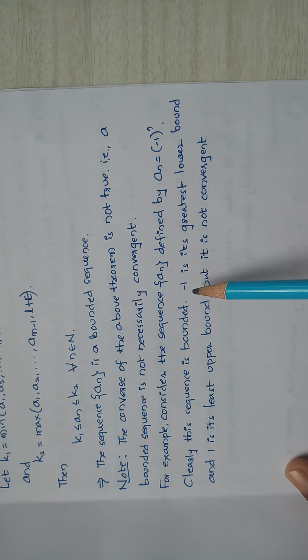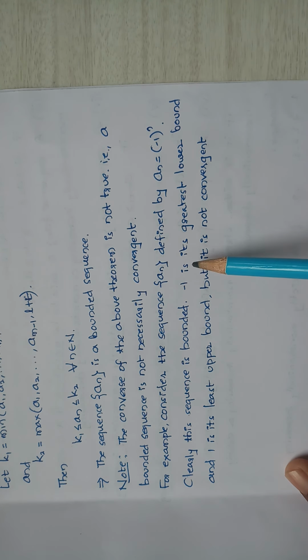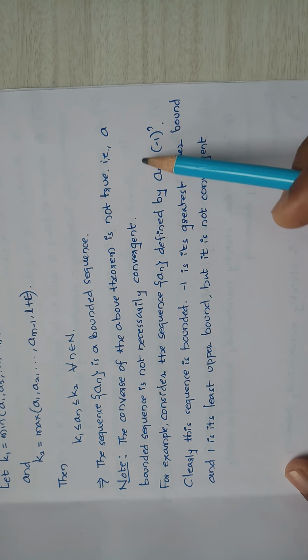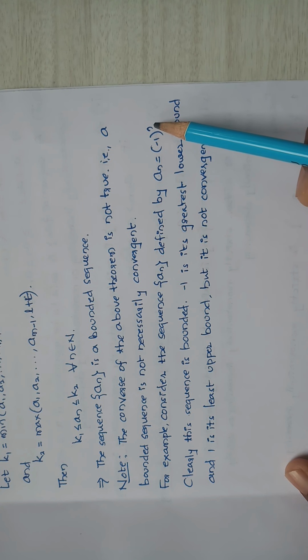A sequence is said to be convergent if and only if it has a unique limit, not more than one limit. Here we are getting two limits. Therefore, it is not a convergent sequence. Which one is it? a_n is equal to minus 1 to the power n.